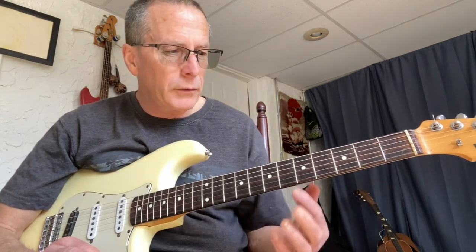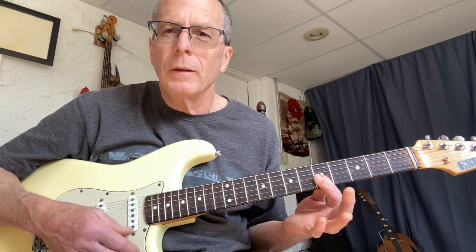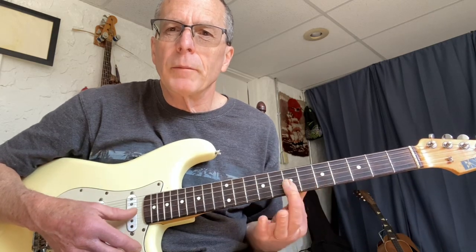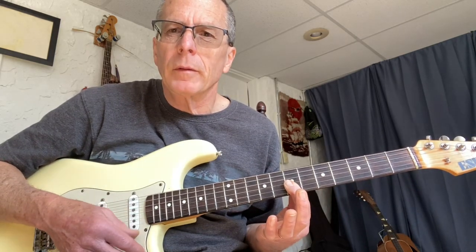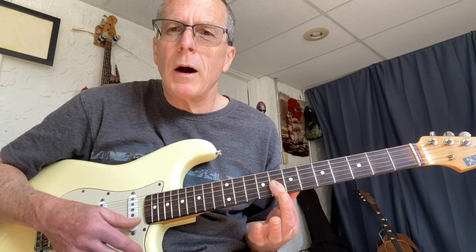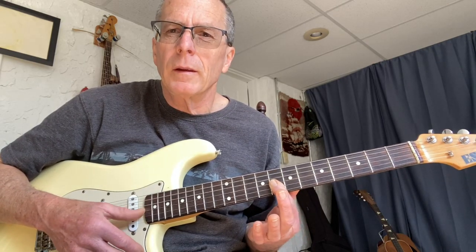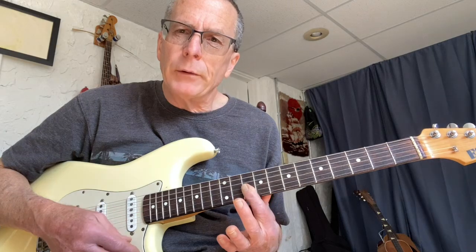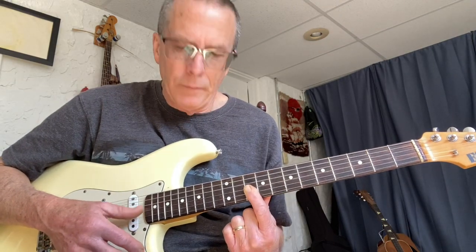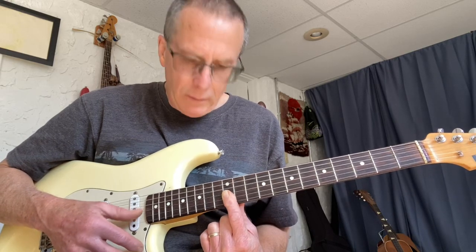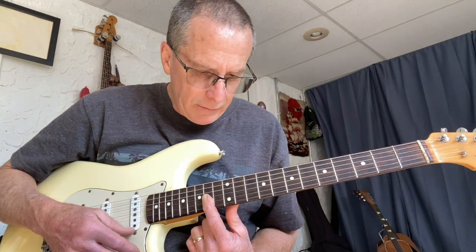Now all you do to play the minor chord is this. You take this finger, cover 3 strings, 1, 2, 3. The name of it's on the first string. This is an A minor chord. This is a B minor chord. This is a C minor chord. Fret 10 is a D minor chord. Fret 12 is an E minor chord. Fret 13 is F minor. 14 is F sharp minor, etc.